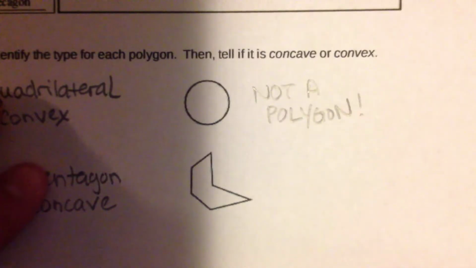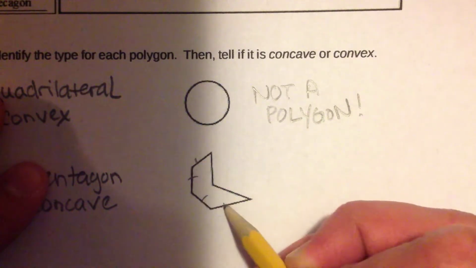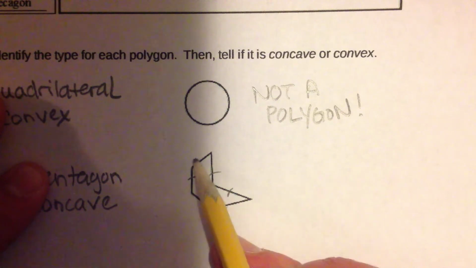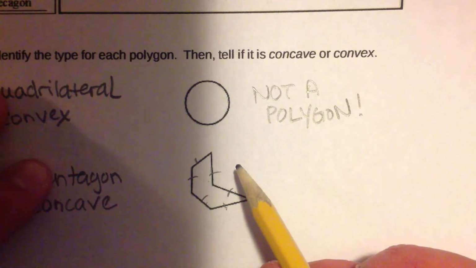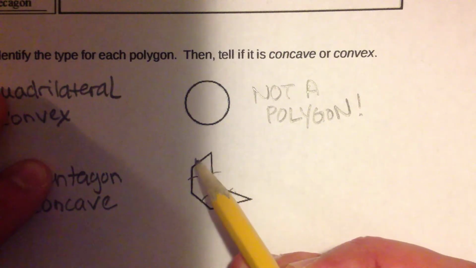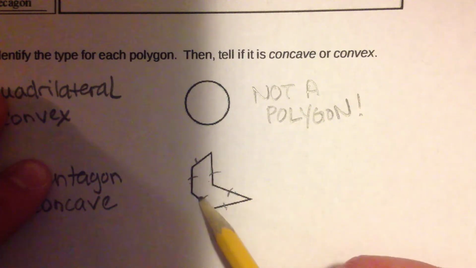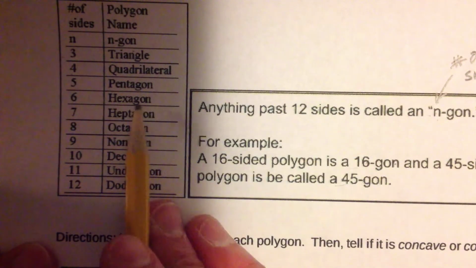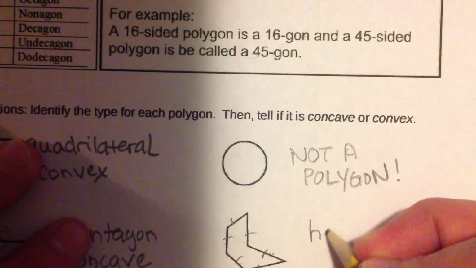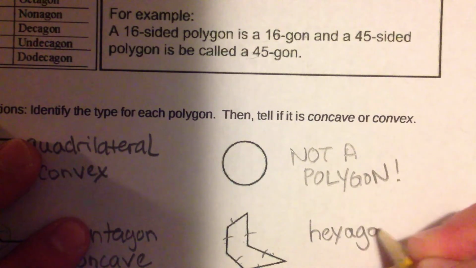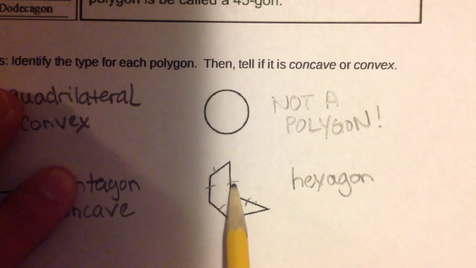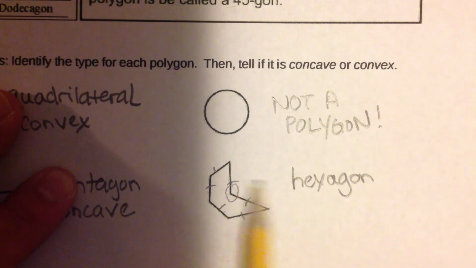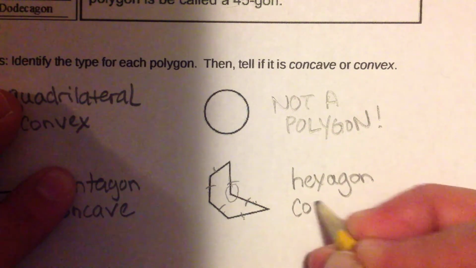Looking at our last example here, we have 1, 2, 3, 4, 5, 6. Sometimes I find it handy to actually mark the sides as I'm counting them, especially as you get to the shapes with a larger amount of sides. So when you mark them, you know where you started. So 1, 2, 3, 4, 5, 6. And if you look at the chart for a 6-sided shape right here, that says hexagon. And in order to determine if it's concave or convex, I see that this corner right here is pointing inward, which means it's a concave.